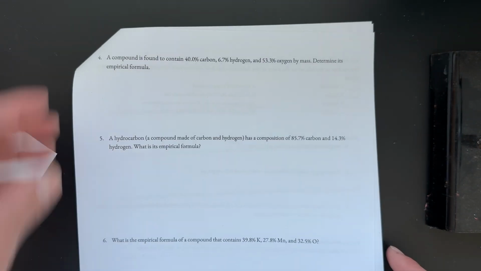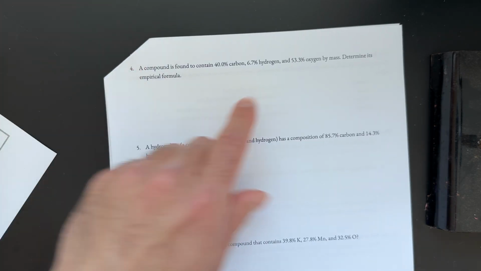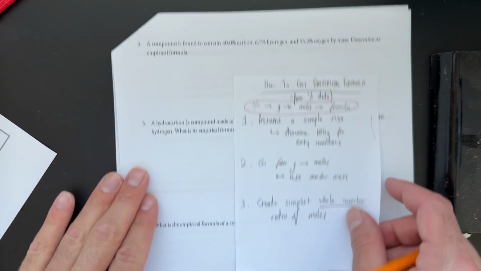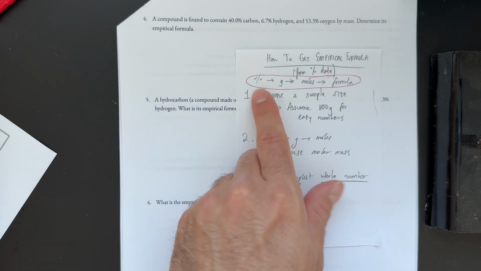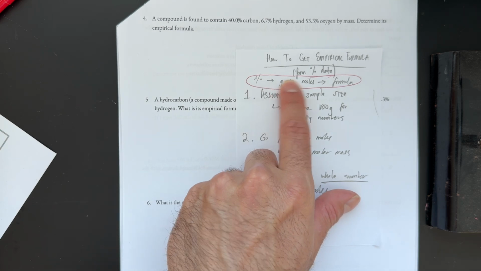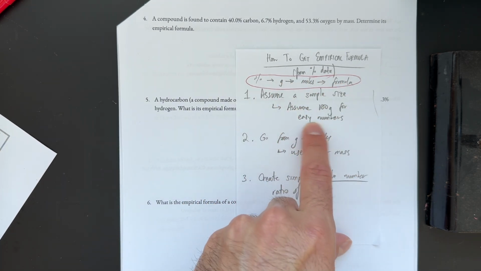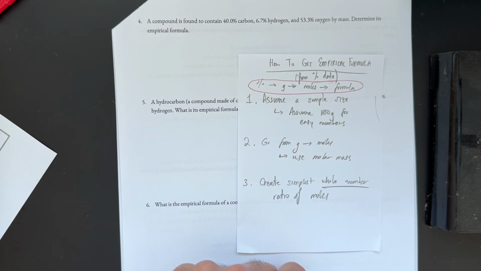Now, how to do its opposite, going from percent to formula to determine its empirical formula, that's a little bit more complex. And so I've also written out a little bit of a how-to for you here. Basically what we're going to do is go from percent to grams to moles to formula. And so to do that, we're going to first assume a sample size, and what I'd recommend is to assume 100 grams, just so you have easy numbers.